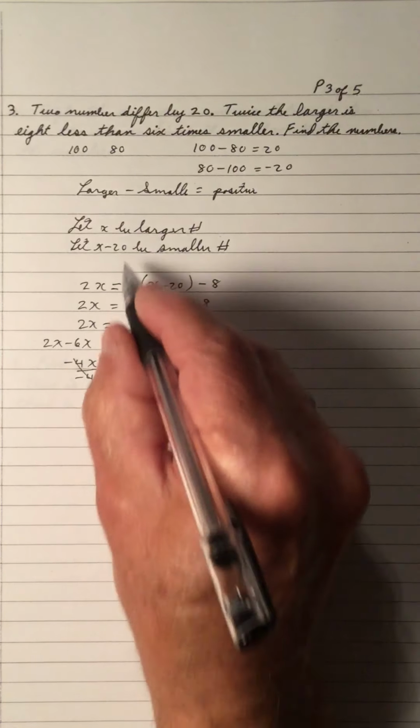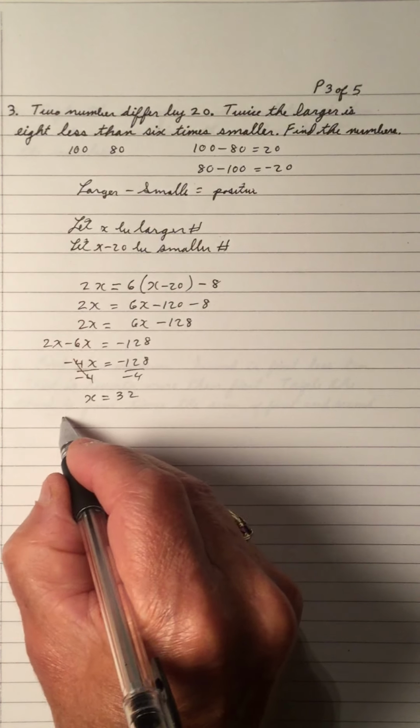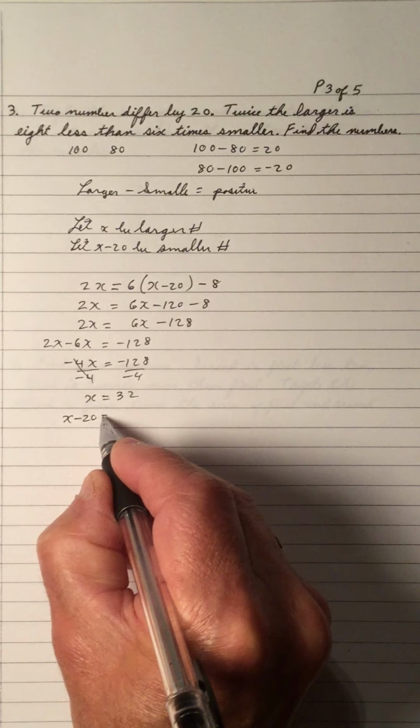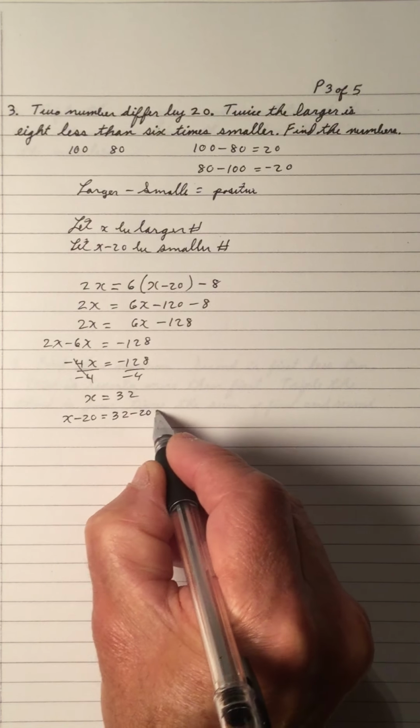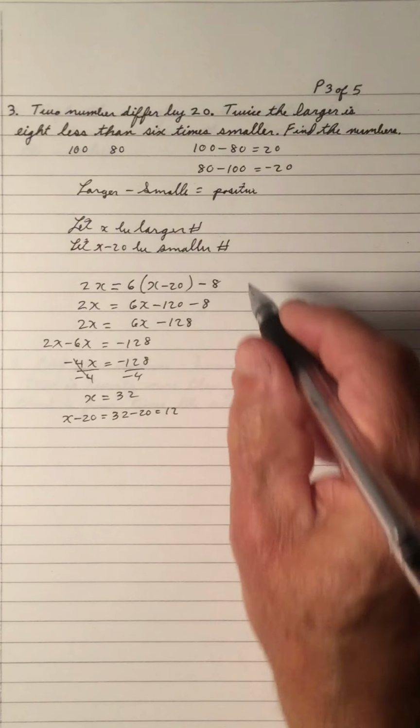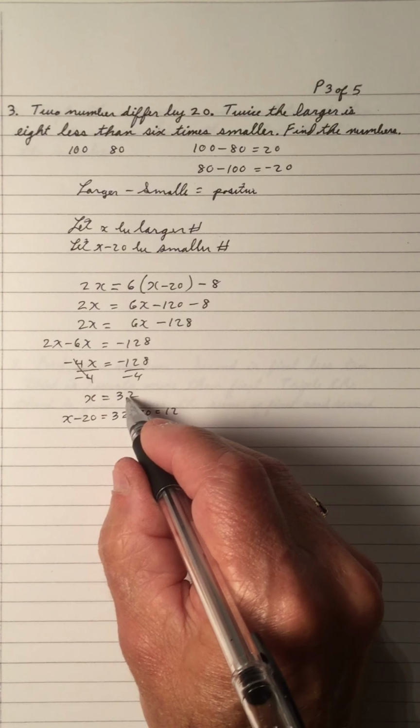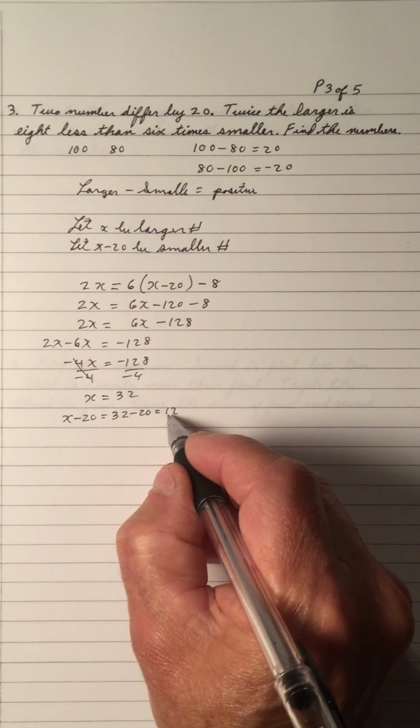And so x, we got x. Let's get x minus 20 right down below it. So that's x is 32. So it's 32 minus 20, which gives us 12. Now we got the large number is 32 and the small number is 12.